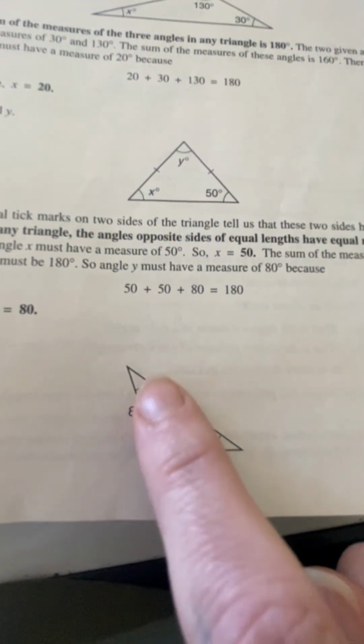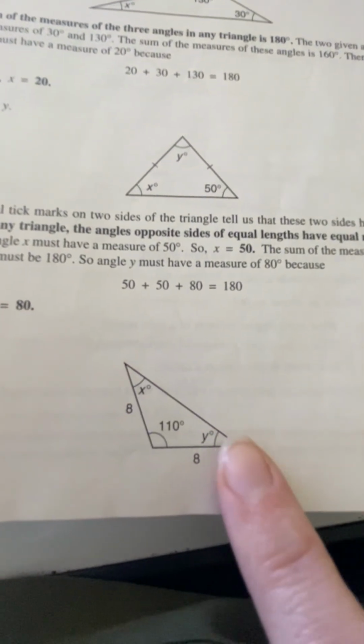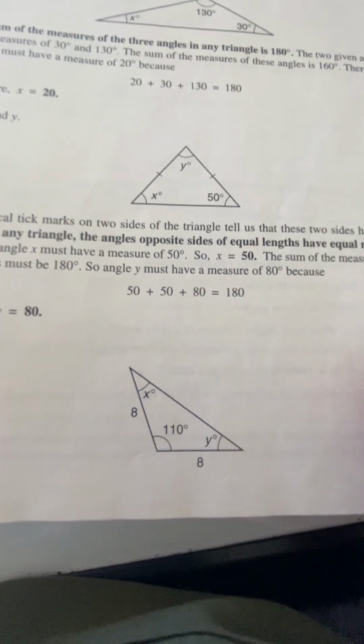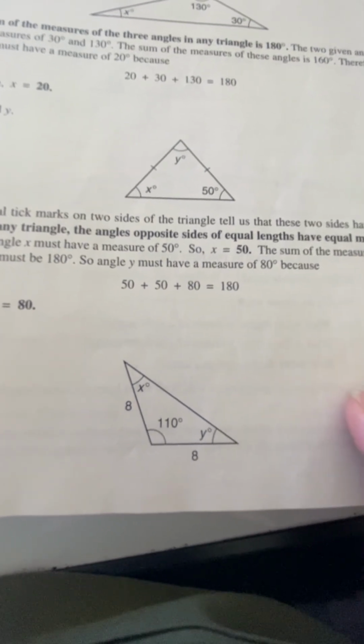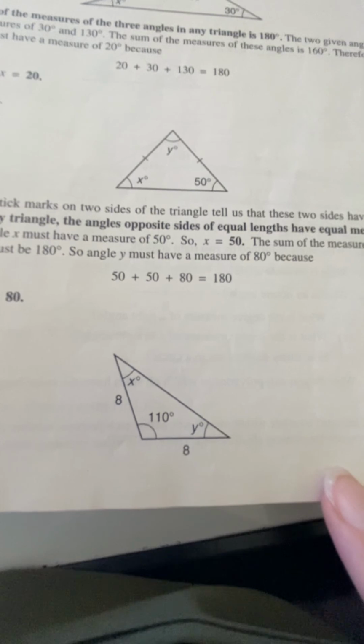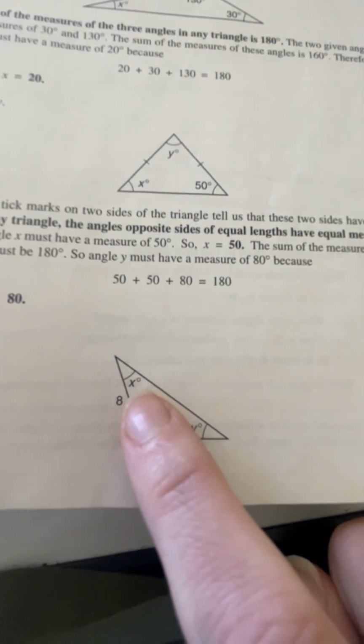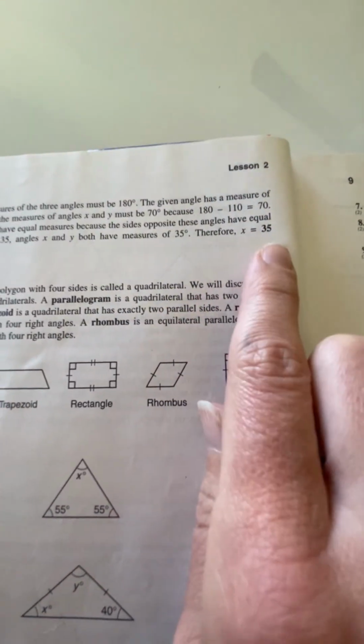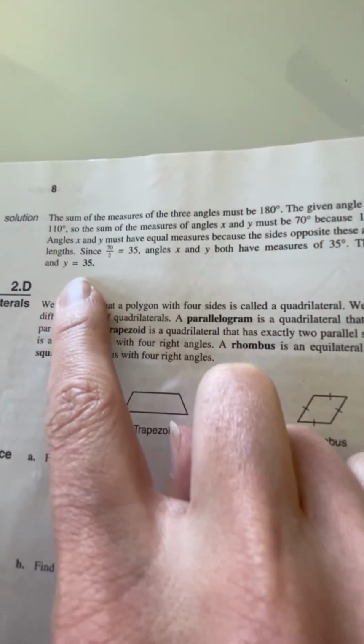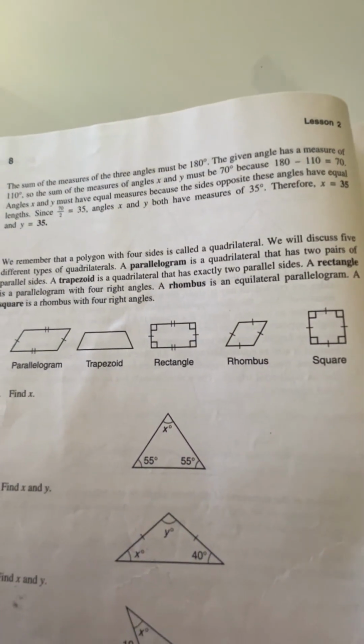So this angle plus this angle should equal 70 degrees, and both of them are the same. So you should be able to take 70 degrees divided by 2 and get 35 degrees for y and 35 degrees for x. The answer should be on the next page. So there it is. Therefore, x equals 35 and y equals 35. So they're going to walk you all the way through how to do that.